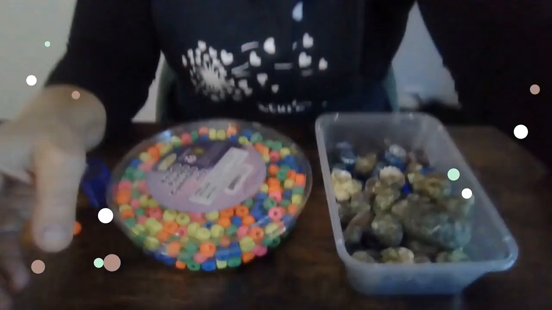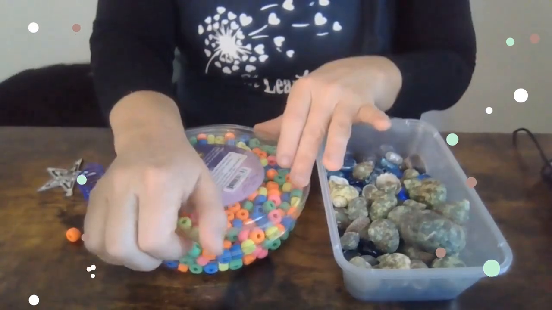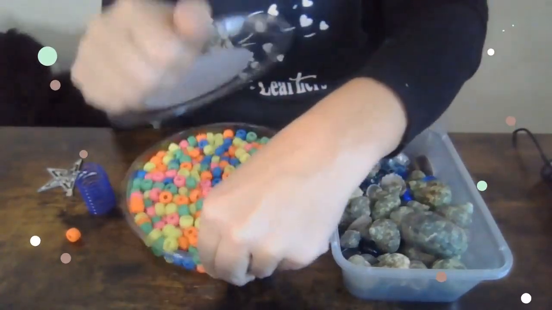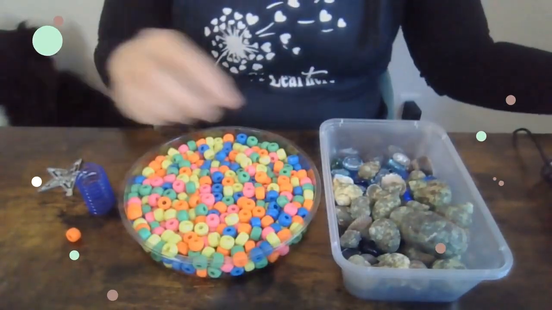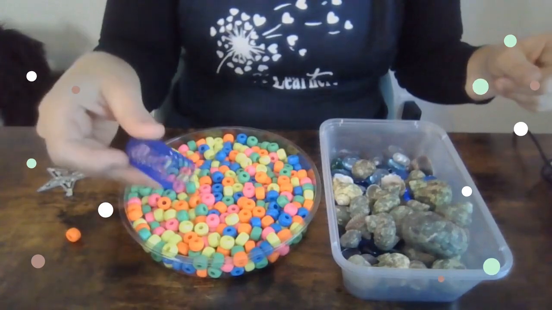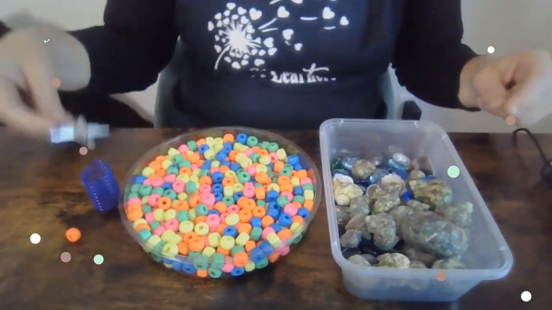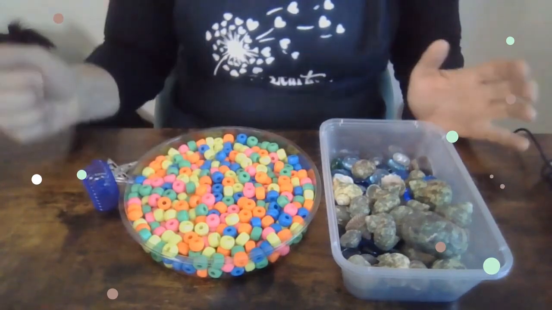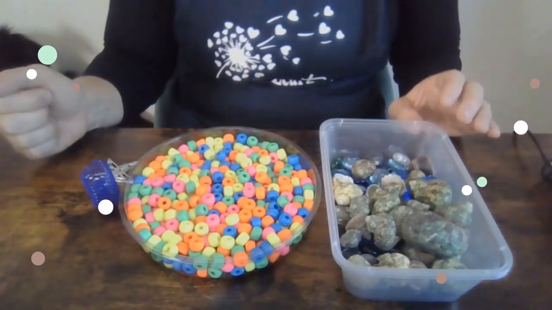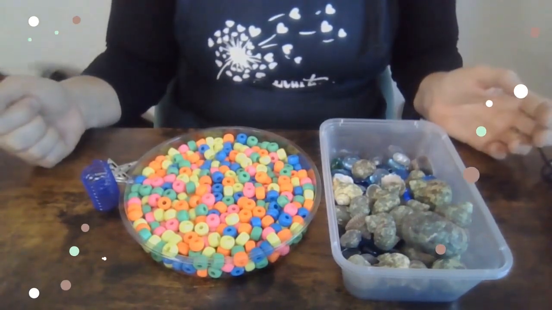Oh, look at that. So we're going to get some counters and stuff, and we're going to sort groups of 3s. So I have my beads, and I have some shells, and I have a weird spring, and a Christmas ornament. So I'm going to see about sorting into groups of 3 and kind of maybe make sense on what I'm sorting.